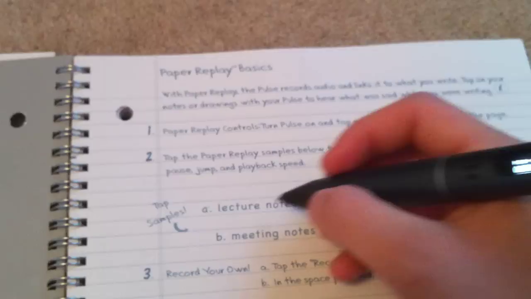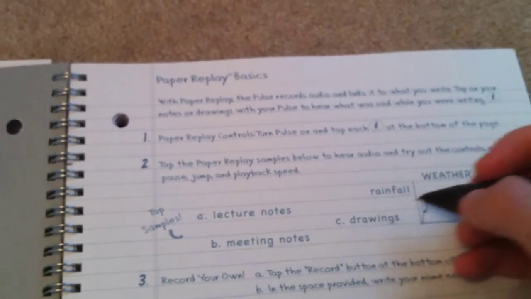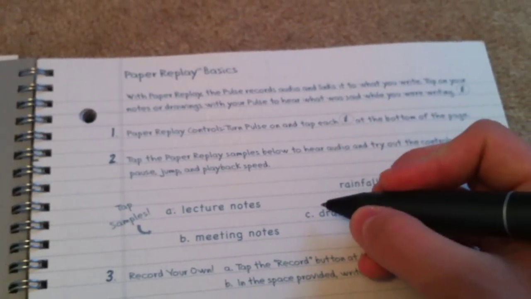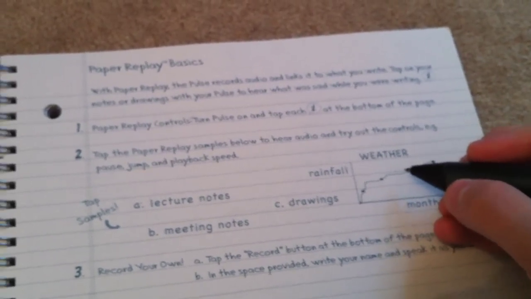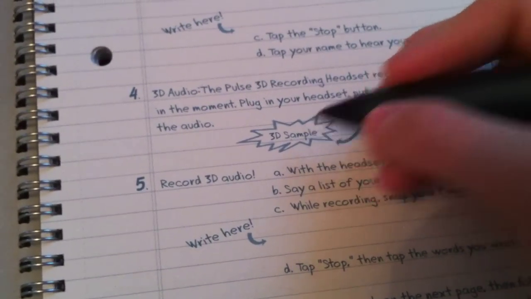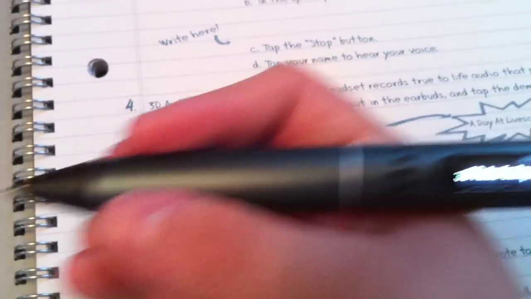Lecture notes. You'll never miss a word any of your instructors say because you'll write down keywords and search for, including the online shopping you did after lunch. C. Drawings. Remember the... that's a 3D audio sample.